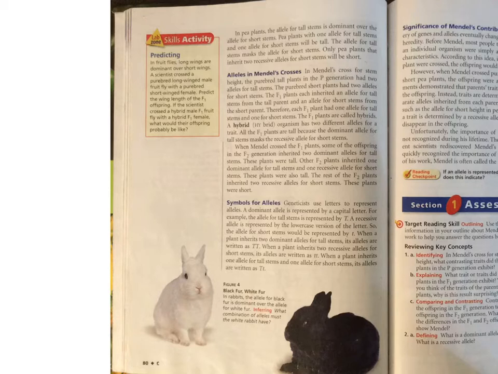So pay close attention. In pea plants, the allele for tall stems is dominant over the allele for short stems. Pea plants with one allele for tall stems and one allele for short stems will be tall. The allele for tall stems masks or covers the allele for short stems. Only pea plants that inherit two recessive alleles for short stems will be short. So it's kind of like less likely. That was why there was only one short plant and there were three tall plants in that third generation. Technically the second generation, because we have parent, first generation, second generation.